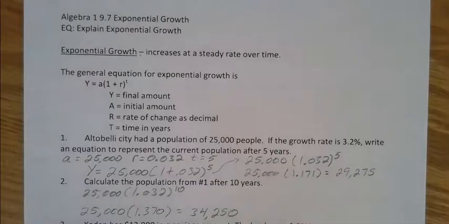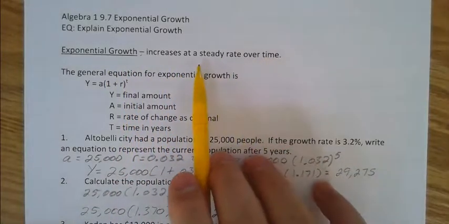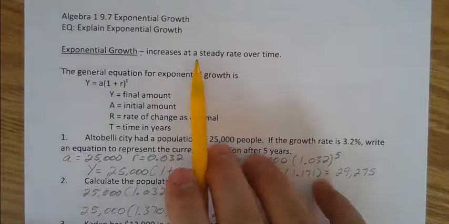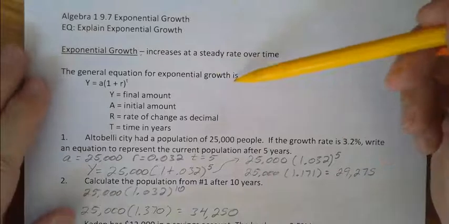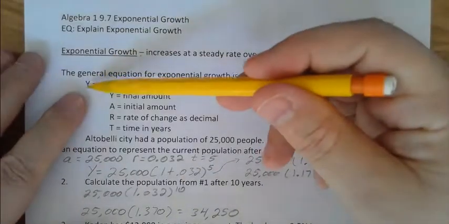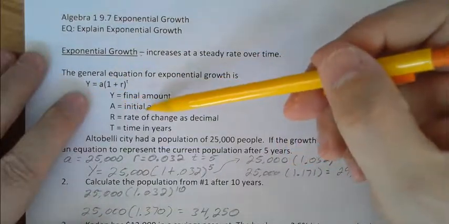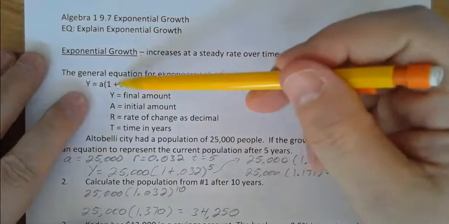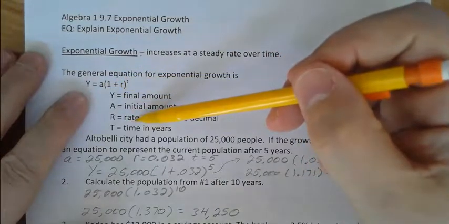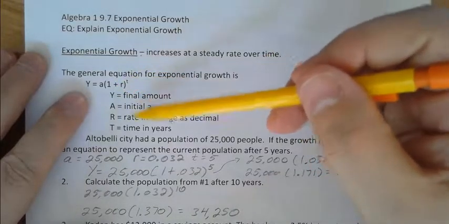Okay, 9.7, exponential growth. So exponential growth increases at a steady rate over time, but what you'll notice is that, well, you'll see it here in a minute. So the general equation for exponential growth is y, the total, is equal to a, which is the initial amount, times the quantity of 1 plus r, where r is your rate. So whatever your rate is, plus the original. And then t is time in years.